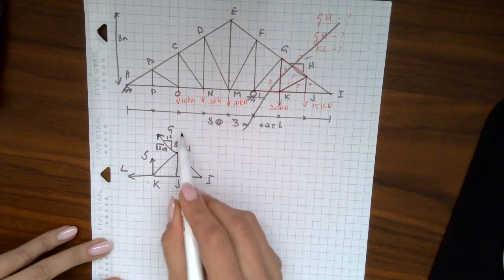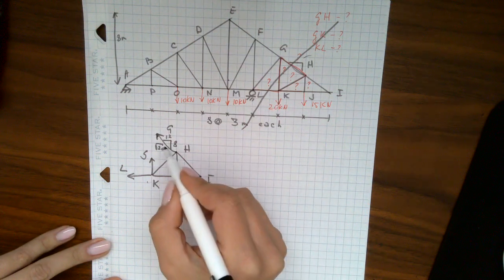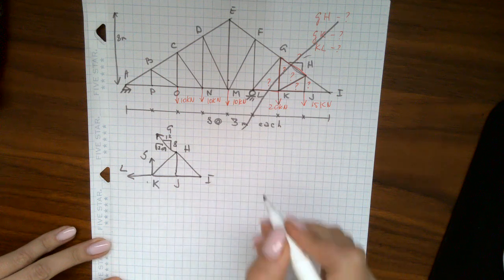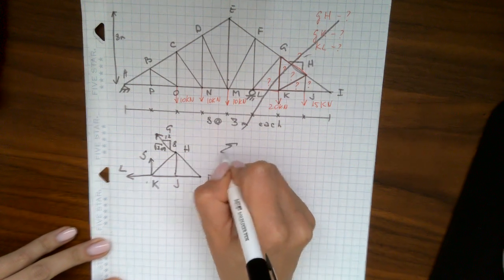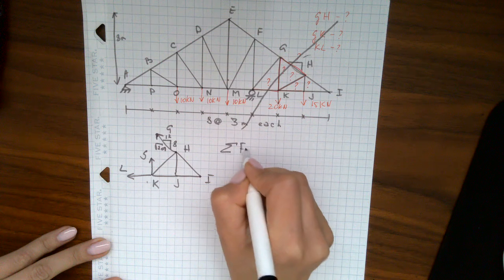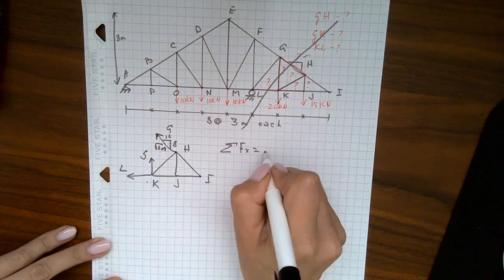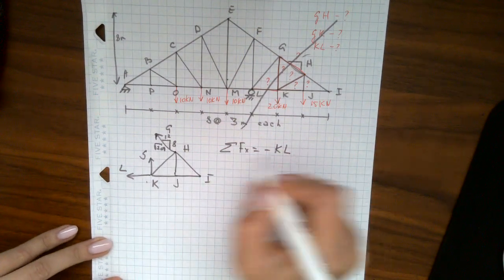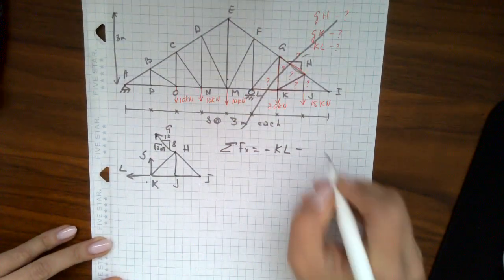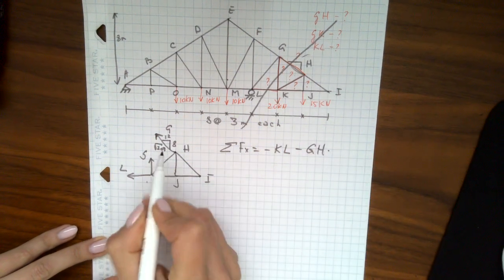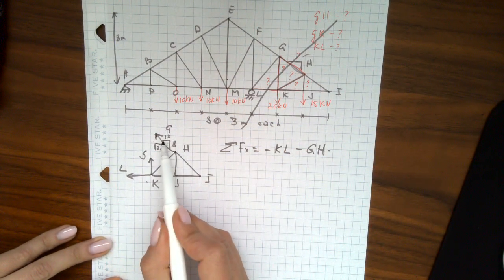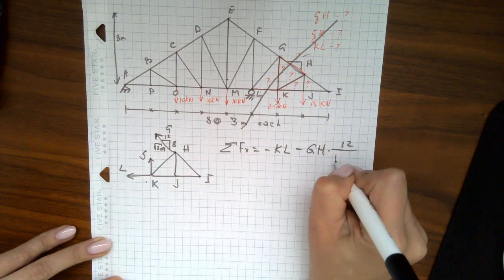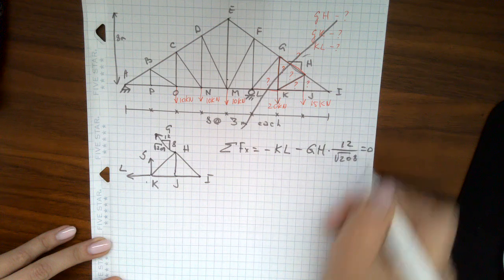So now we are able to write the 3 equations that are going to help us find members GH, GK, and KL. The first one is going to be summation of forces in the x direction. In the x direction, we have negative KL, and we do have the x component of the member GH. It's also going to be in the negative direction. So negative GH times, from the geometry, we can see that the ratio is going to be 12 over root 208. And that equals 0.